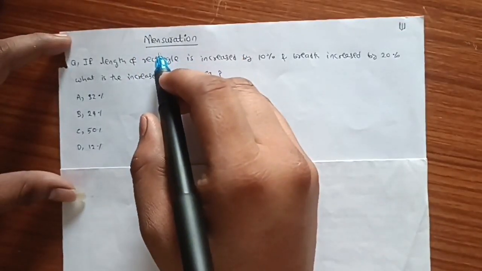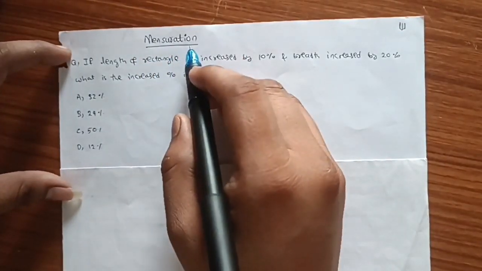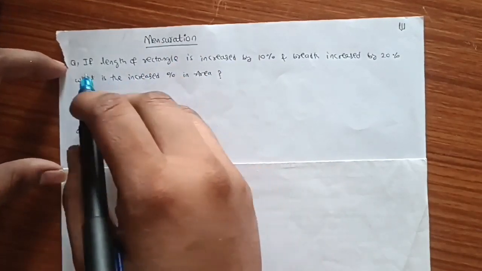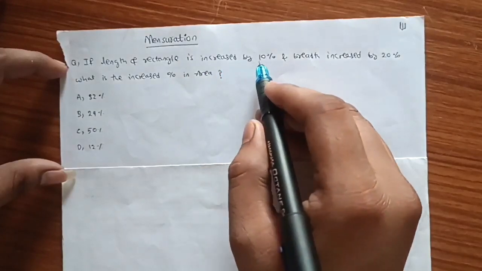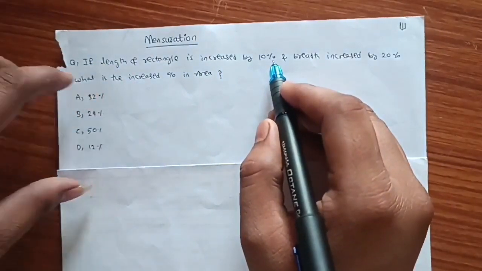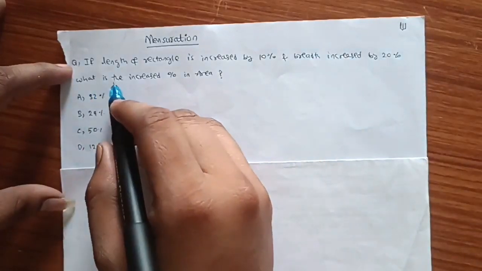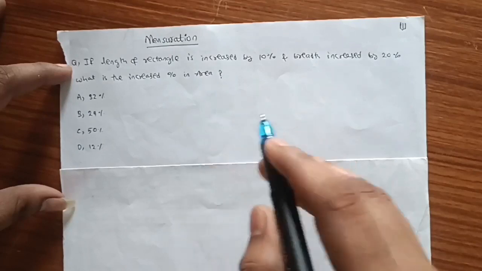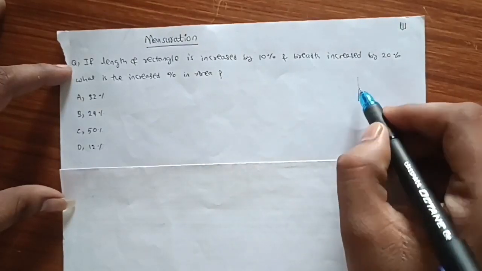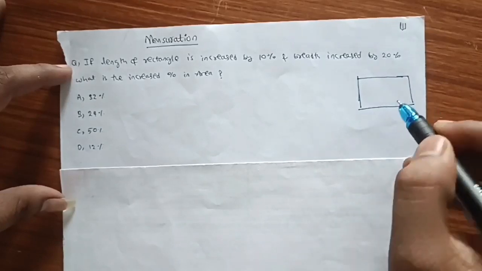In this video, we are going to see how to solve questions on the mensuration topic. At the very first, we have a question: if the length of a rectangle is increased by 10% and the breadth is increased by 20%, then what is the percentage increase in area? So let us take the diagram of the rectangle. The rectangle looks like this.